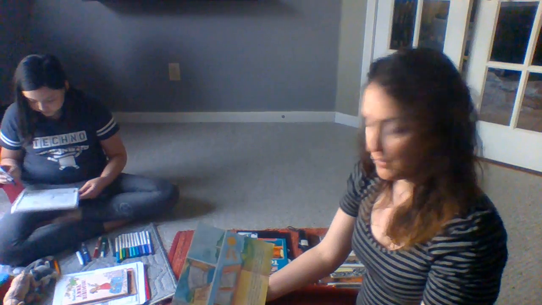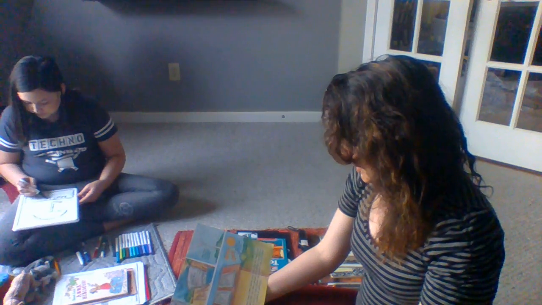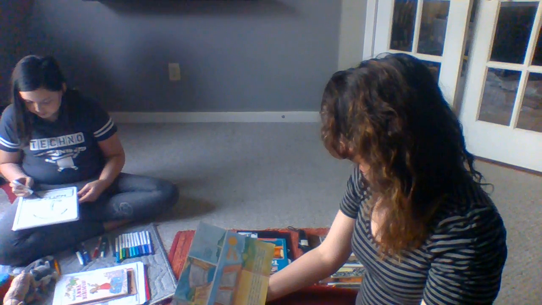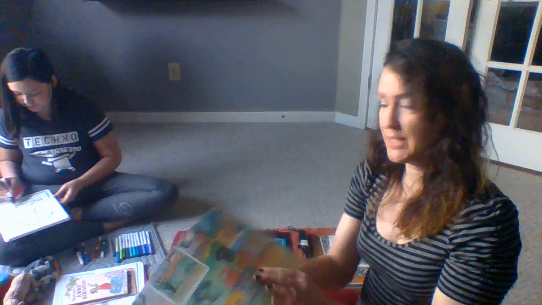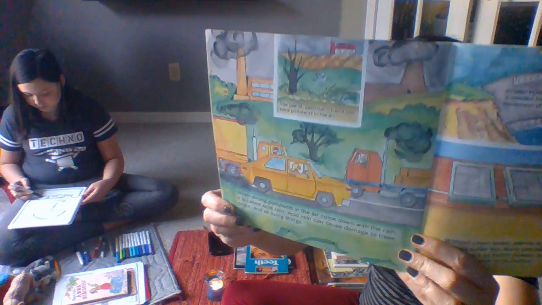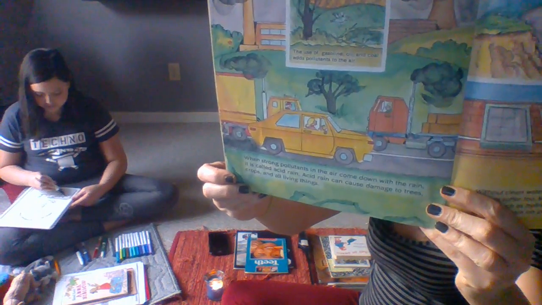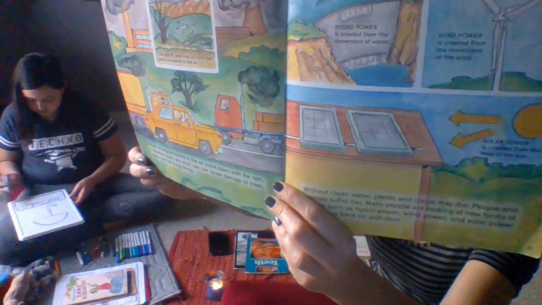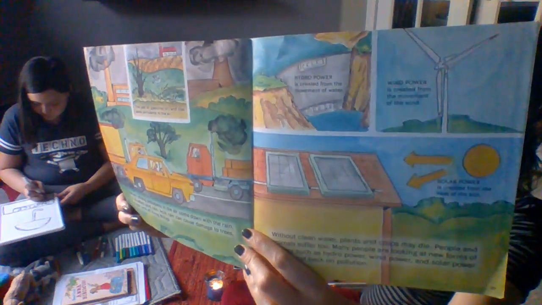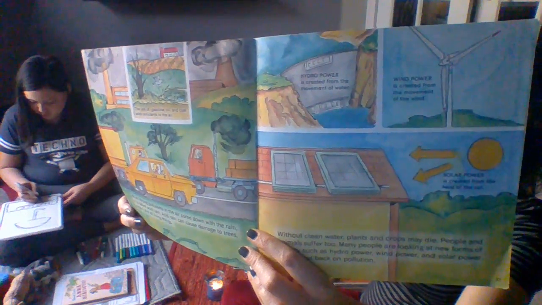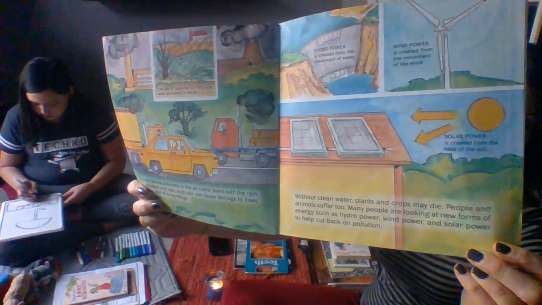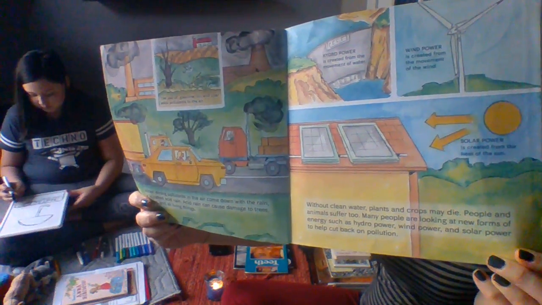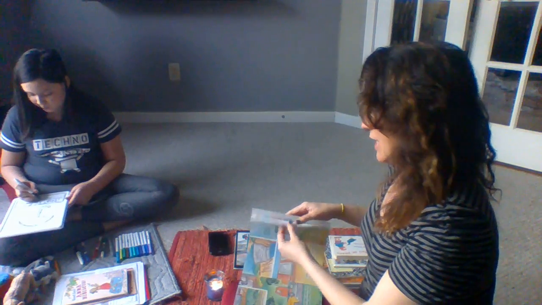Many people are looking at new ways of energy, such as hydropower, wind power, and solar power to help cut back on pollution. In this picture, you can see the smoke from burning those fuels like gas and coal and oil. And here we have hydropower, which is electricity that would come from moving water. Wind power, which is electricity that can be made from moving air. And solar power, which is electricity that can be made from the sunlight. And those are all clean forms of electricity and do not cause smoke and other pollutants to go into the air.